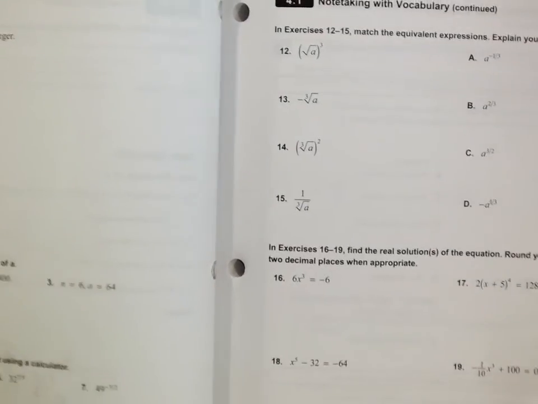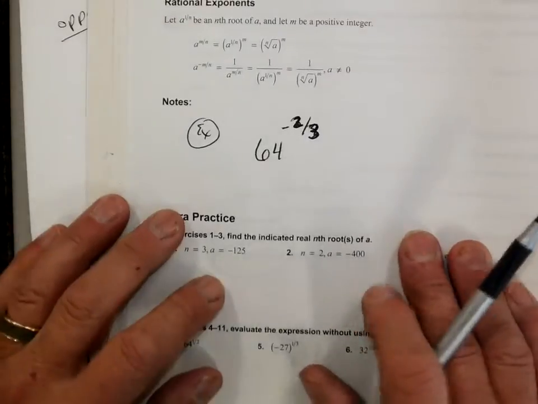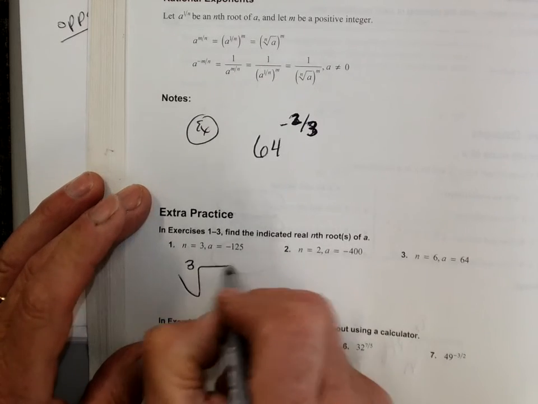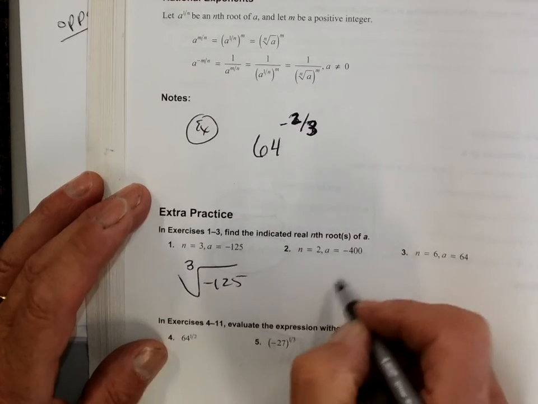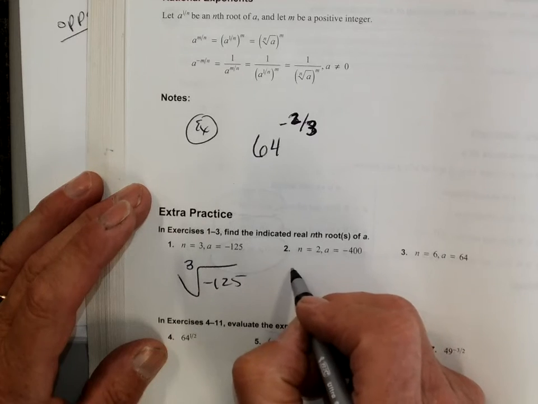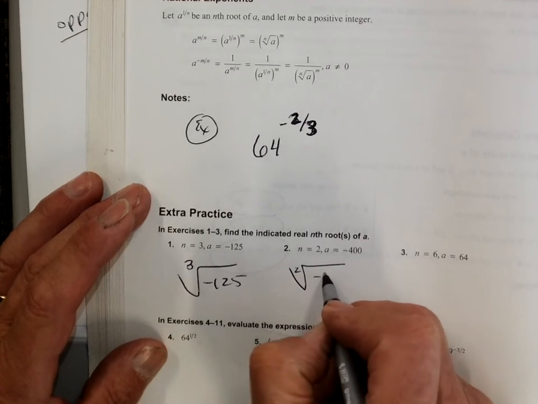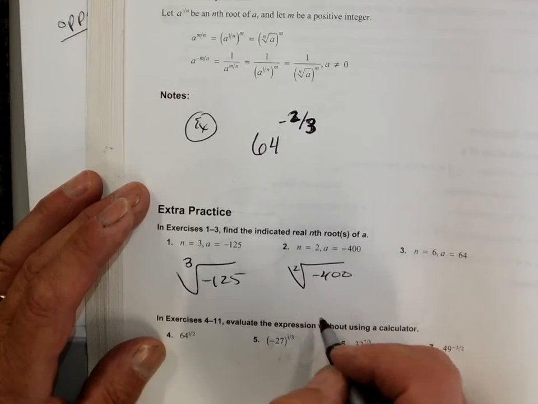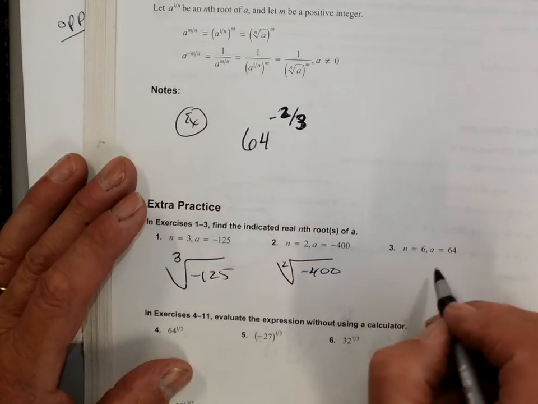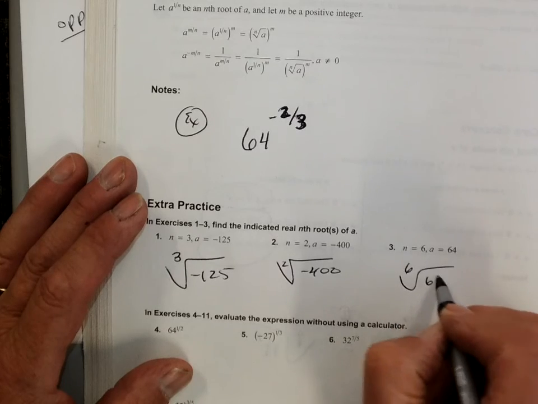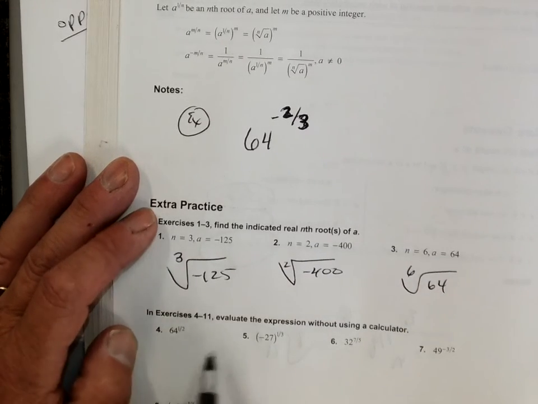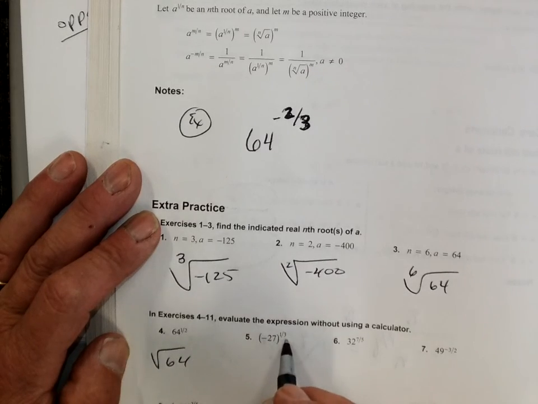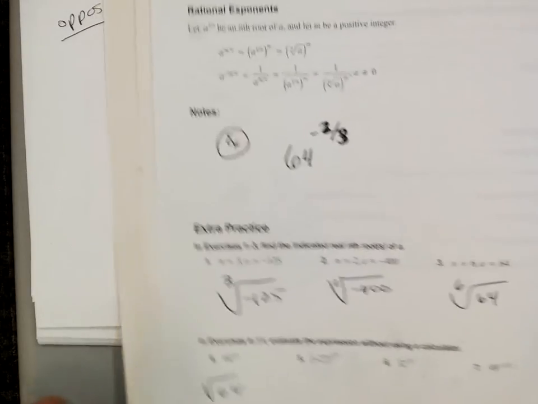So on the homework, you got to be a little bit careful, because on number 1 it says the indicator root. So they want you to take the cube root of negative 125. They want you to take the square root of negative 400. Impossible. Can't do unless you use i. You can use i. You can do a 20i, right? You want you to do the 6th root of 64, okay? And all the rest of these, they just want you to do without a calculator. Square root of 64, cube root of 1/27, and so on and so on, okay?